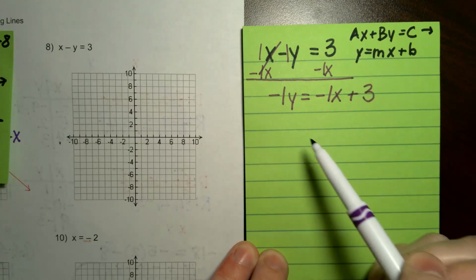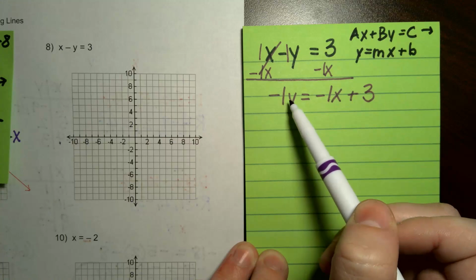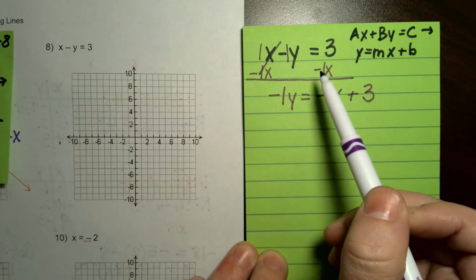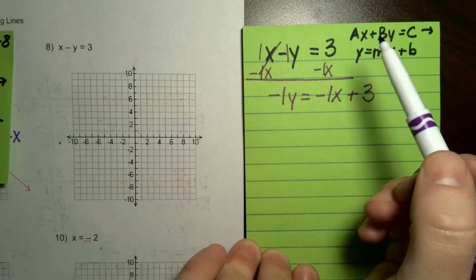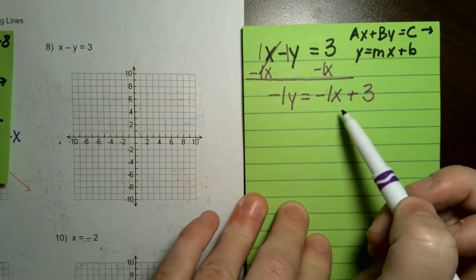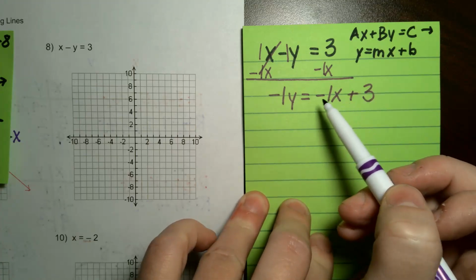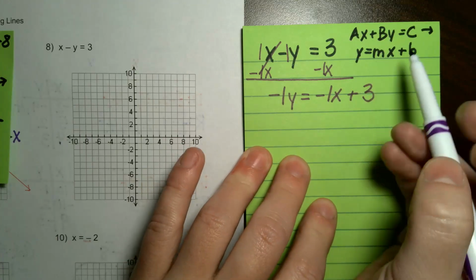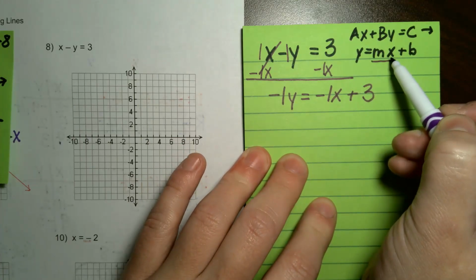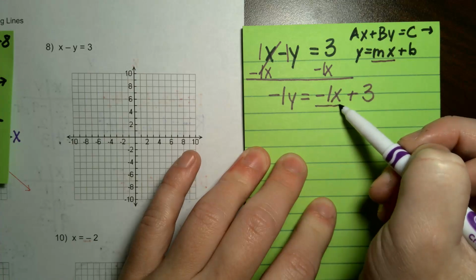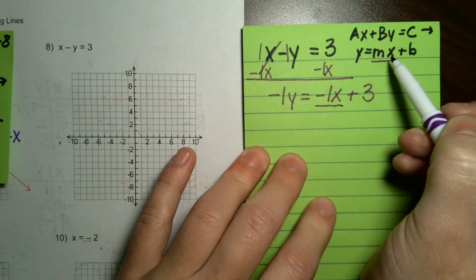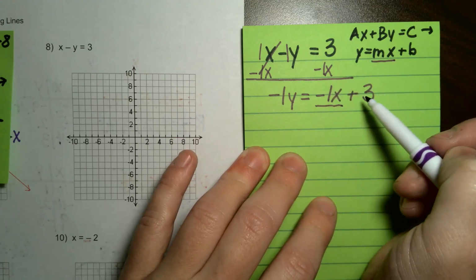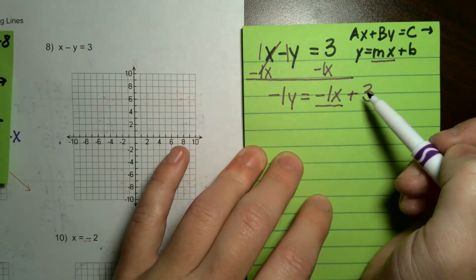Remember, this is negative 1 times y. Dream asked, why didn't you just subtract the 3 minus the 1x? Great question. Why didn't I do 3 minus 1x instead of negative 1x plus 3? The reason is because in slope-intercept form, we want our x to be the first thing on the other side of the equal sign. So we want whatever our x is to come before our plus 3. Does that make sense?